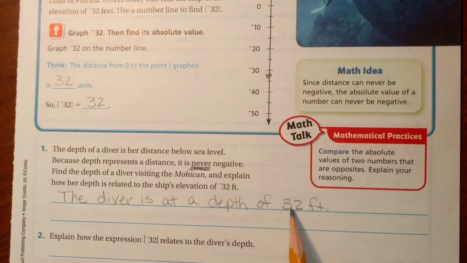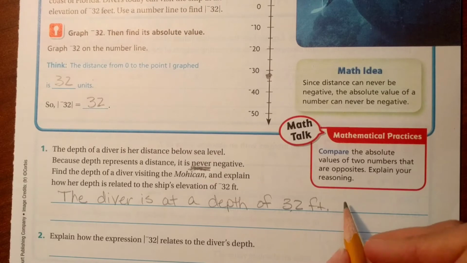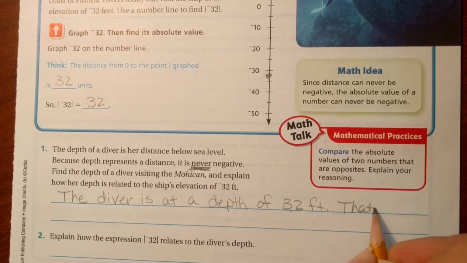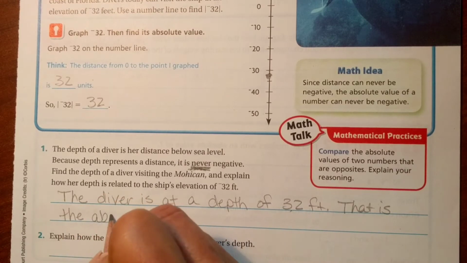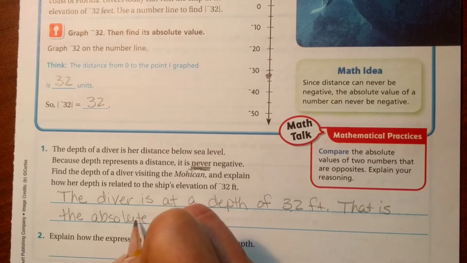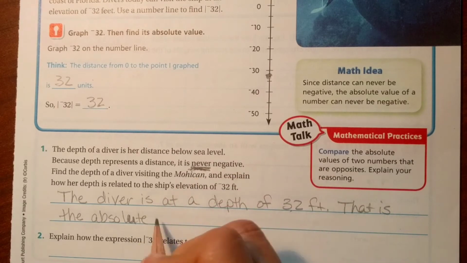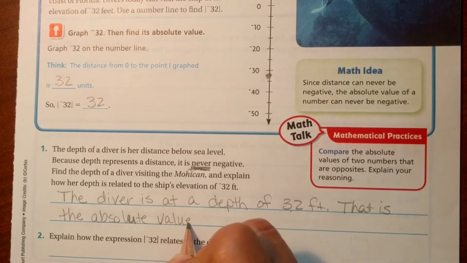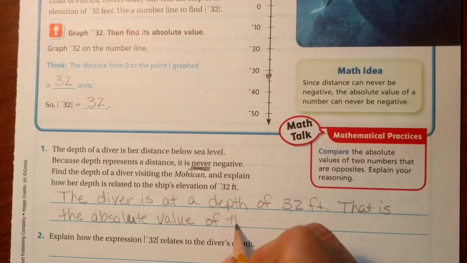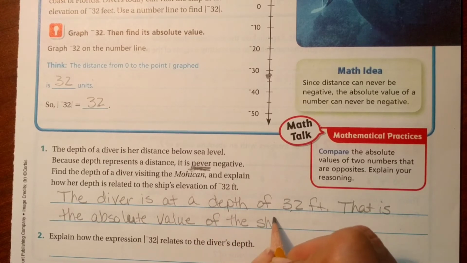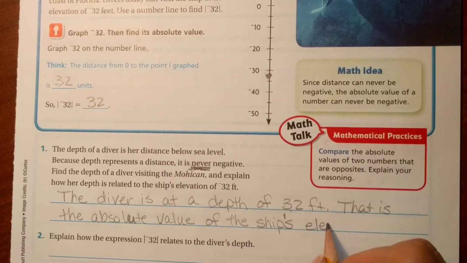She's 32 feet deep in the water. So that is the absolute value of the ship's elevation. Notice the apostrophe there shows ownership, elevation.